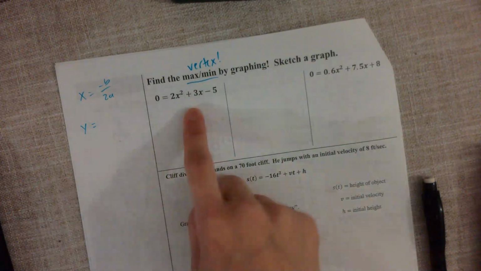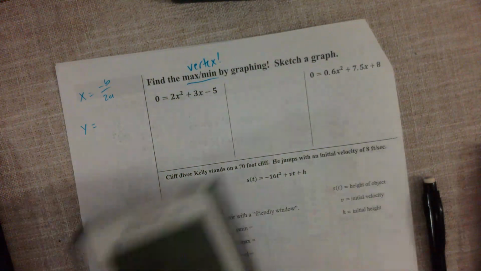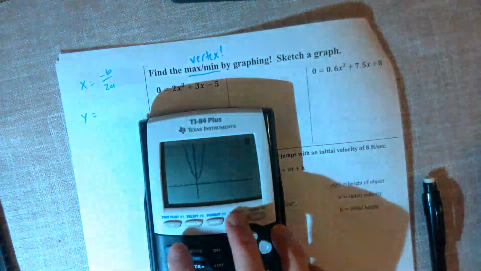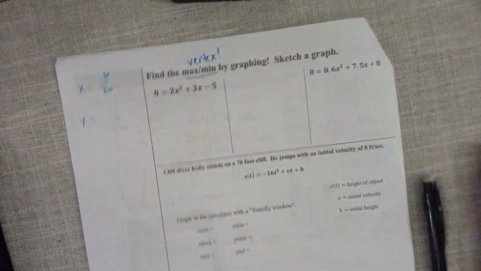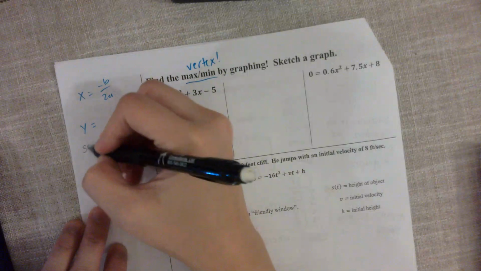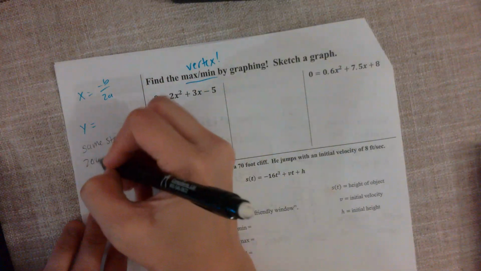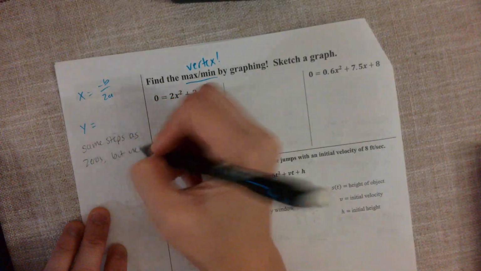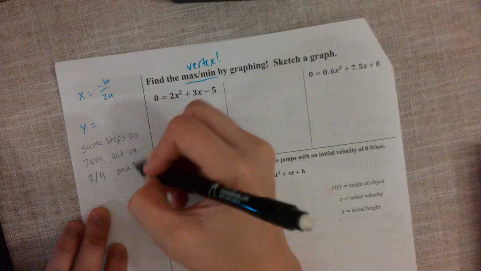You want to set it equal to 0. You want to put it in the graph. This time the only difference is you're going to use min or max. So same steps as zeros, but use 3 or 4, which is min or max.